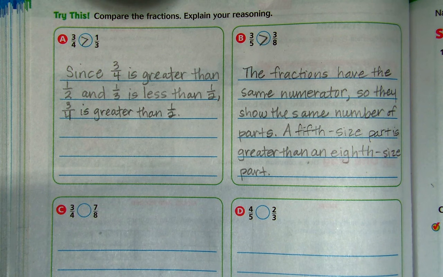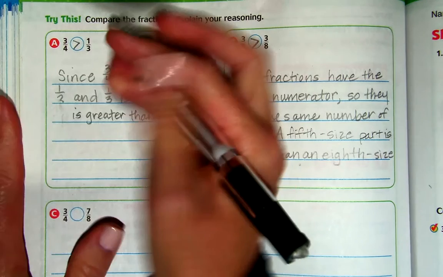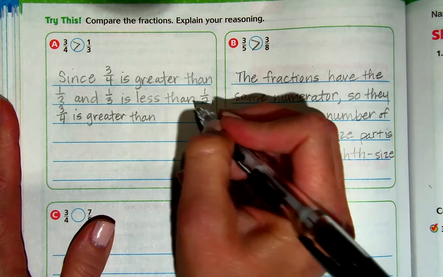Okay, so A is asking you to compare 3/4 and 1/3. One of the ways that I know this is that I know that 3/4 is greater than 1/2. It's almost a full whole. And 1/3 is less than 1/2. So that means that 3/4 would have to be greater than 1/3. I have the wrong thing written there. That would be 3/4 is greater than 1/3.